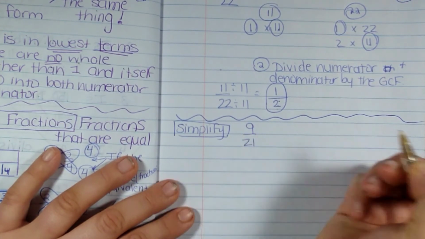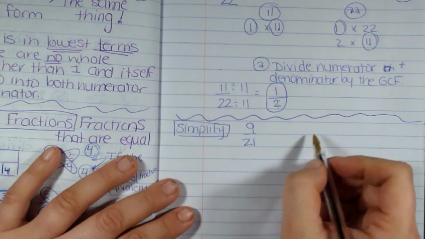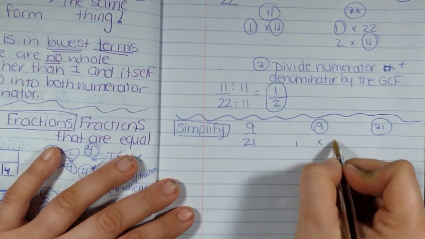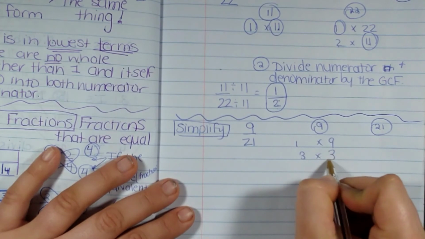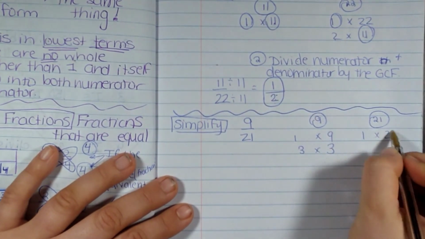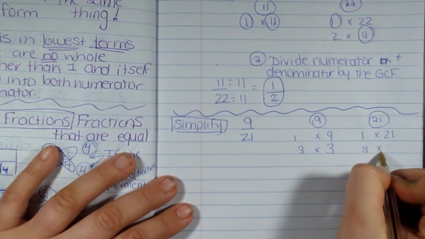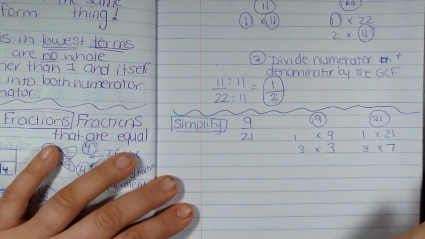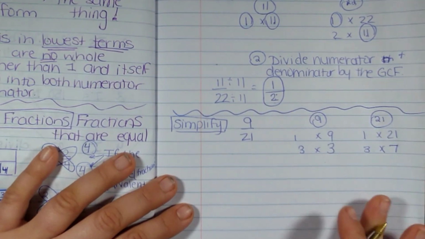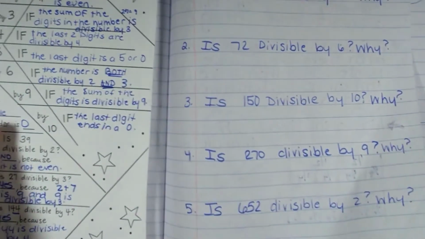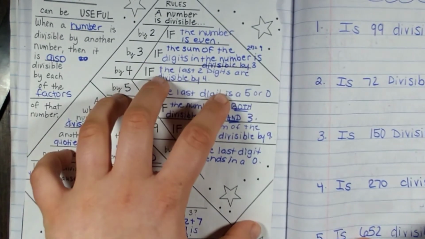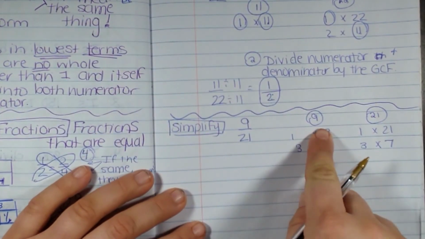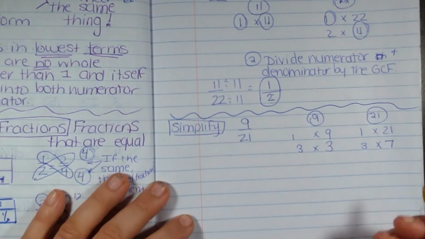9/21. Okay, we're going to find the GCF. I have 1 times 9, and I have 3 times 3. That's it. 1 times 21. 3 times 7. And that's it. Okay, now, what if I can't think of these? That is when the divisibility rules are going to come in handy, to remember if 9 is divisible by a certain number, or 21 and so forth. That's really going to help.